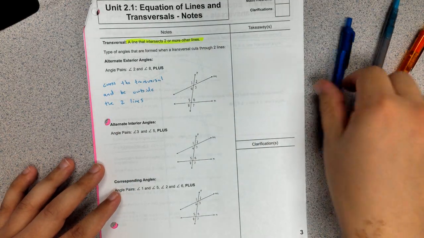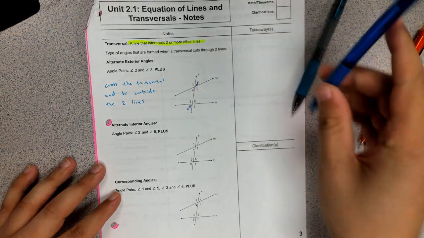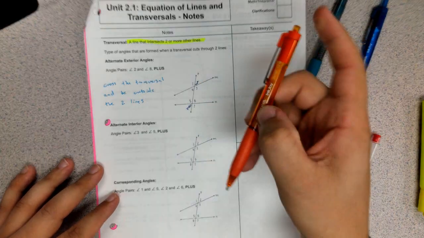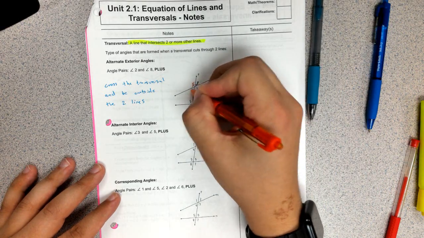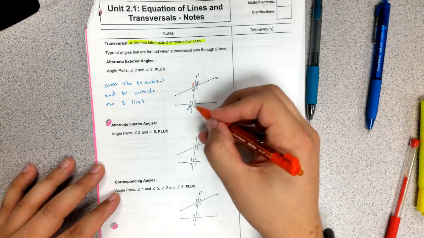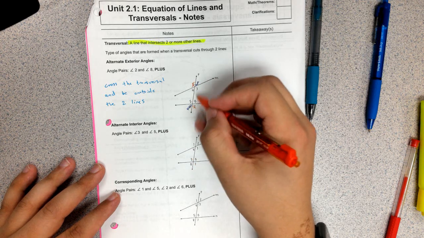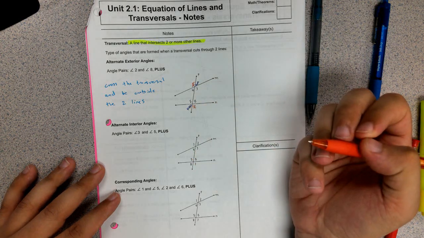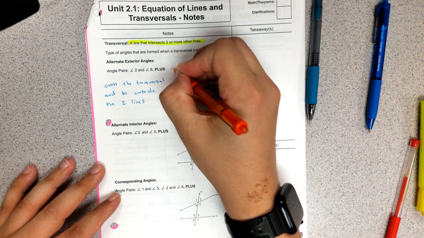Okay, so they give us that angle 2 and angle 8 are alternate exterior angles. And so if we see, we have angle 1, which is outside the 2 lines, and angle 7, which is crossing the transversal. So I went across the transversal and I'm outside. So angle 1 and angle 7 match up. So that is our other one.